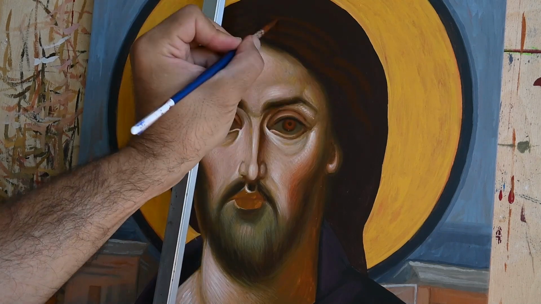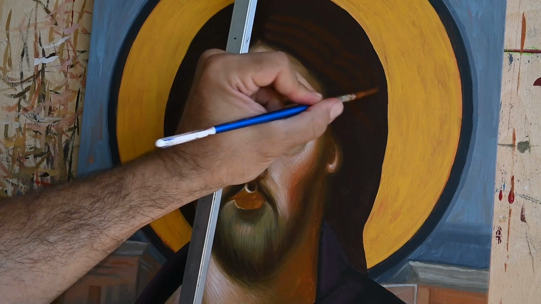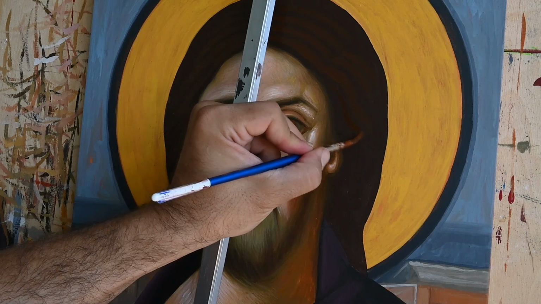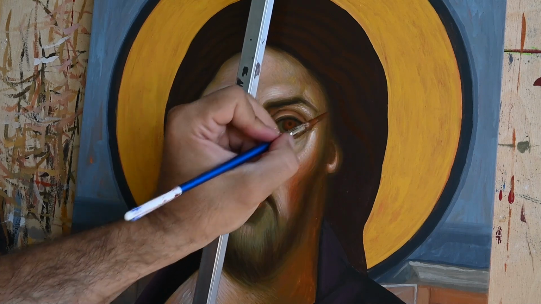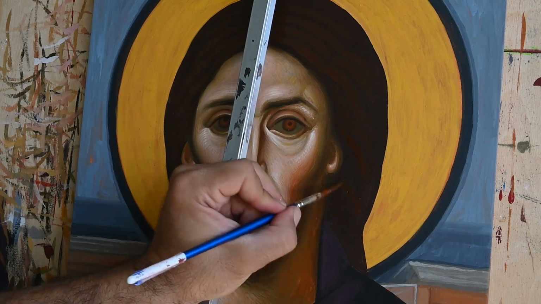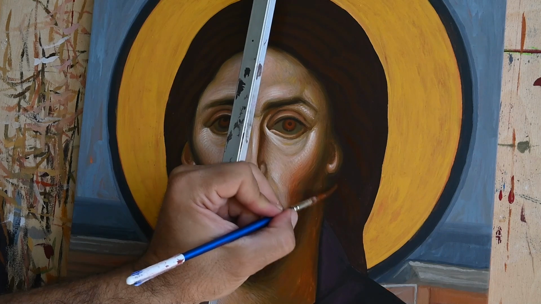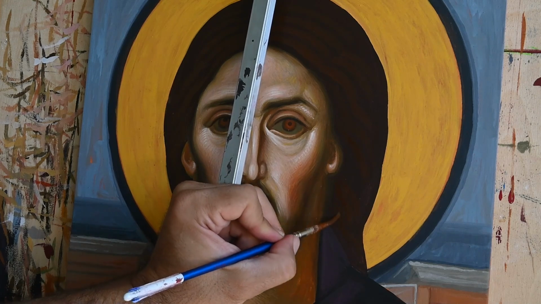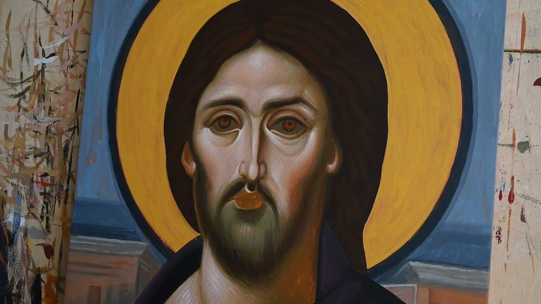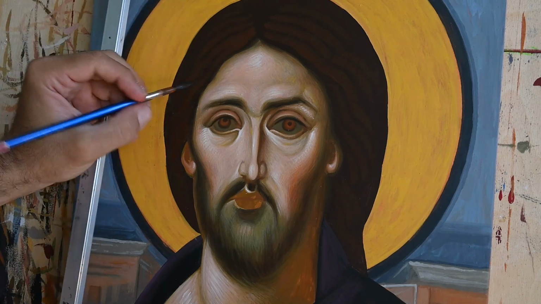Here, for painting the hair, I see that in the reference I use, the hair looks almost completely dark, flat. I don't see much going on. So I will try to paint the hair in a way that is not very adventurous, let's say. There will not be much tonal range, the same way the clothes are painted.